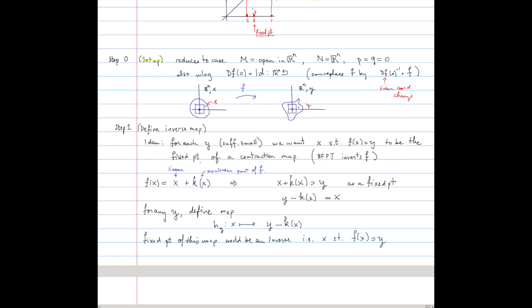So in order to do that, the first task is simply to express x in terms of some map, so that x is a fixed point of some map. The convenient way of doing that is the following. We take this map f, and we break it up into its linear part, which is just the identity map, and its nonlinear part, which is whatever else is remaining. So we have k of x as the nonlinear part. And if f of x is equal to y, we get this equation.